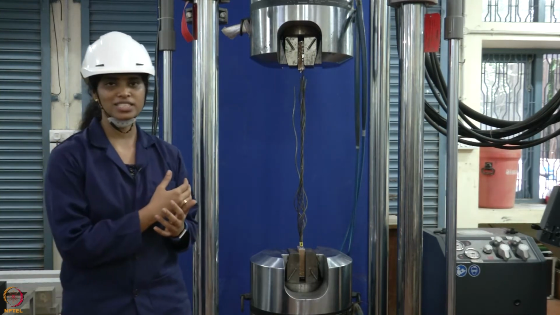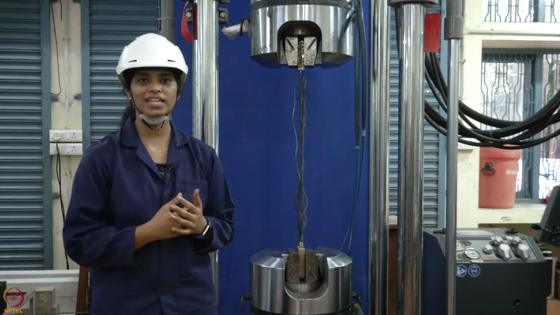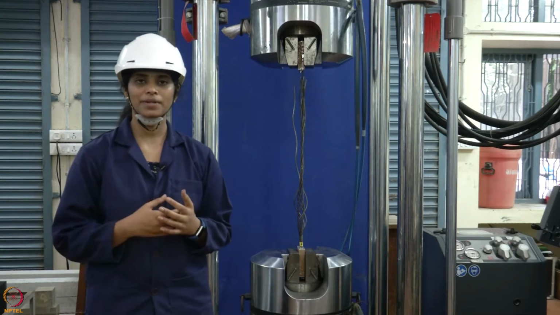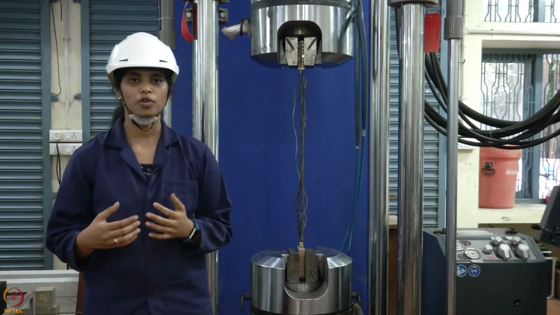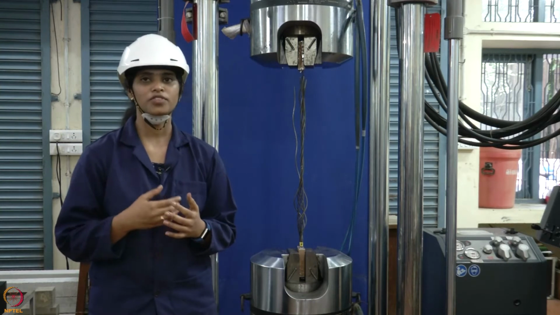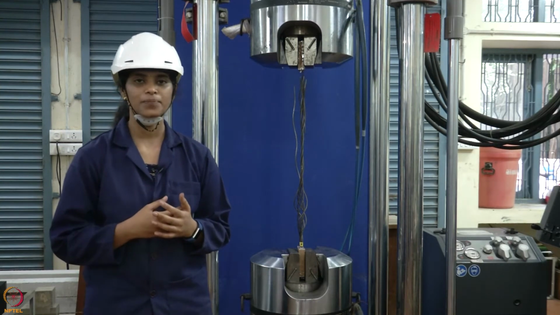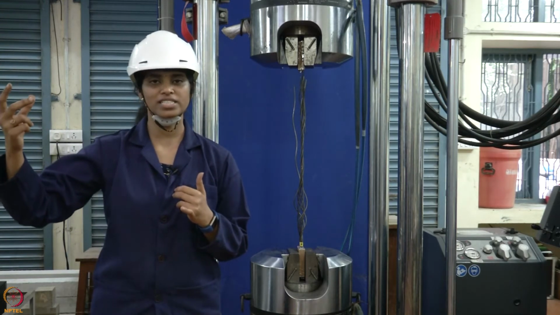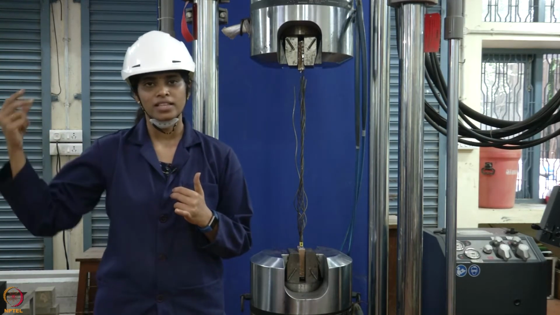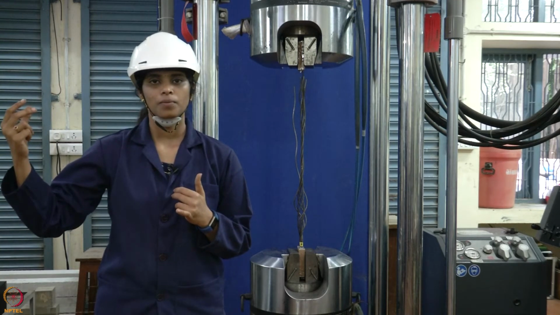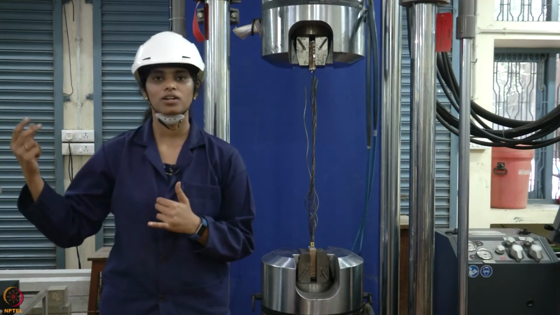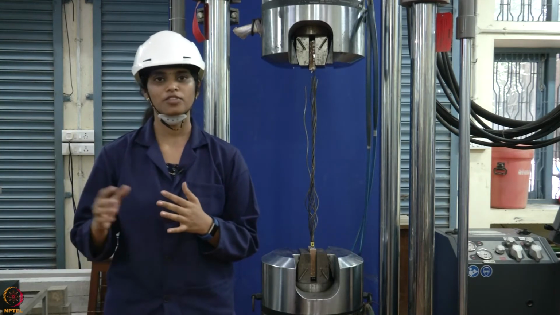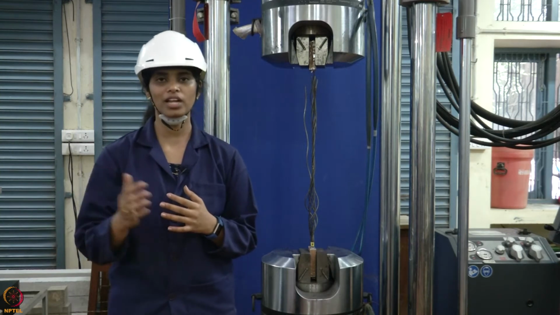From the test results, from the software we can get the load displacement data. Using the data we can obtain the stress-strain profile of the pre-stressing strands. From the stress-strain curve we can get the elastic modulus from the initial slope of the plot, then the yield strength of the strand, then the ultimate strength where the first wire has failed. Then finally, the ductility or the total elongation of the strand.